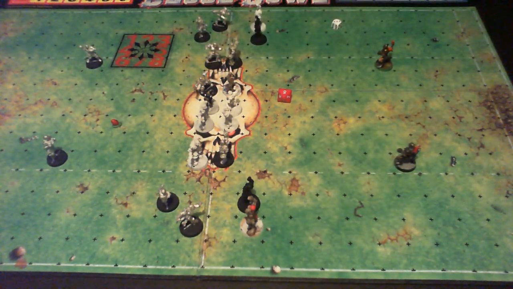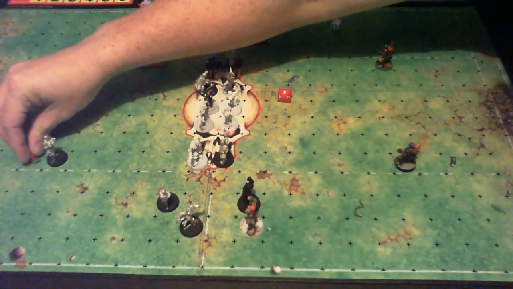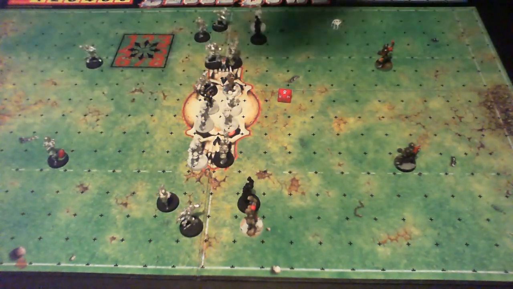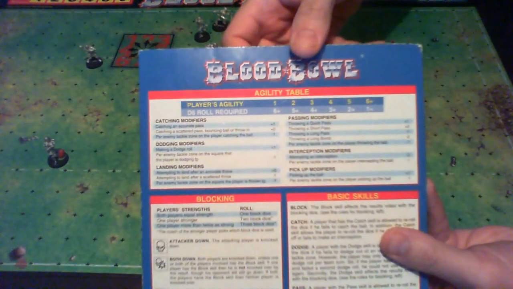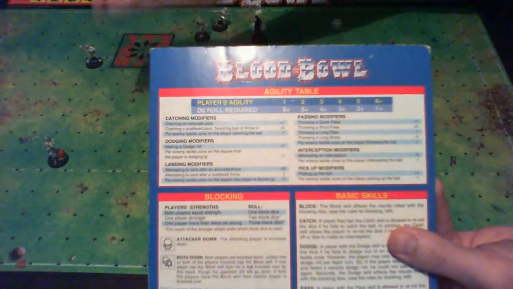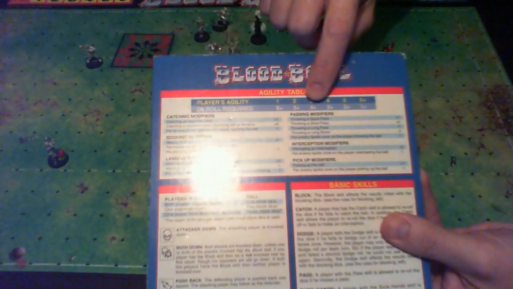direction. Now when bouncing the kickoff, it might also enter a square occupied by a player. Say for instance the kickoff would land over here and bounce to this square occupied by this player. This player then has the opportunity to catch the ball. In order to do that, you need to look at the player's agility and compare it on the table. Say for instance this thrower over here has an agility of 3. That would require a 4+ to catch the ball.